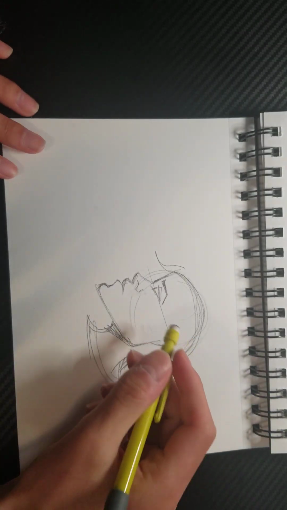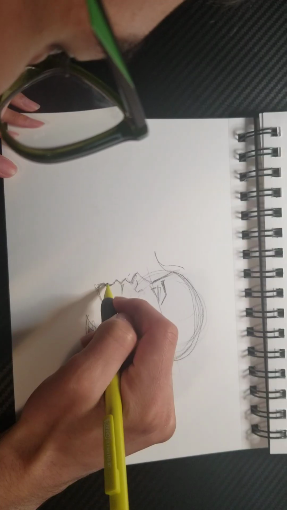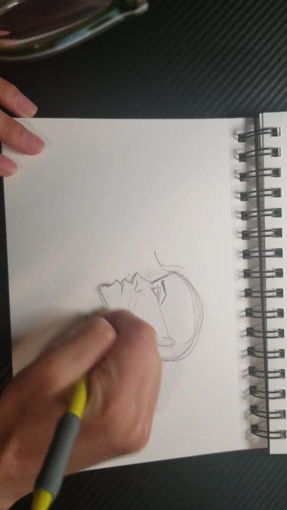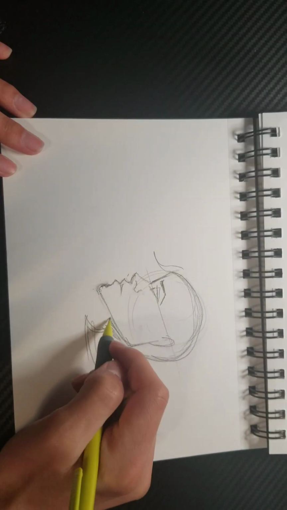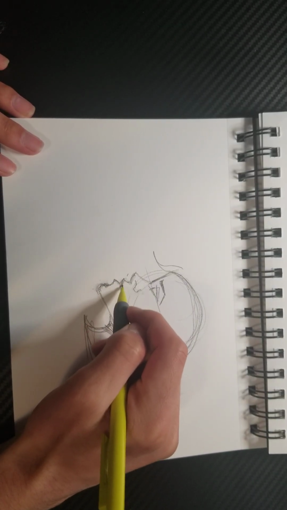Let's see here. I'm trying to do it there. Adjusting some things. It does not have to be perfect. I try to make it sketchier.